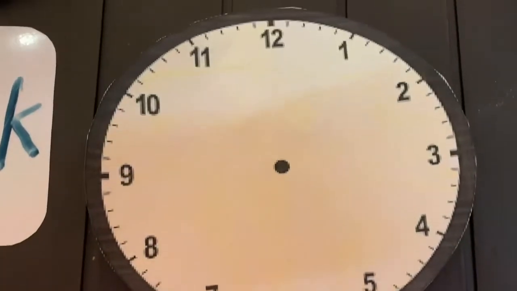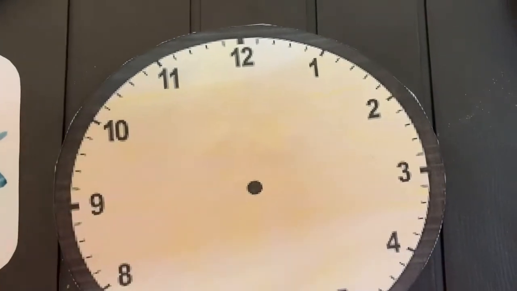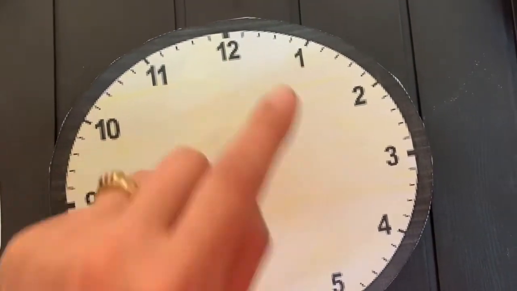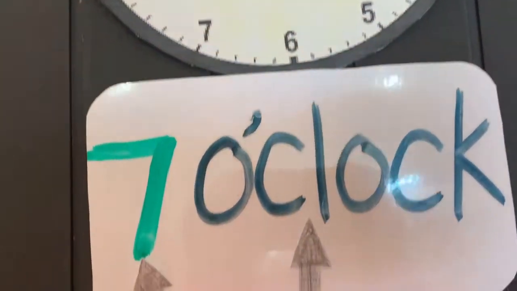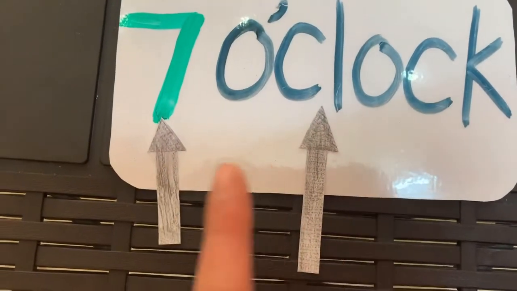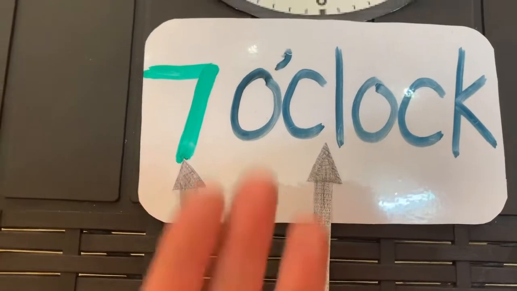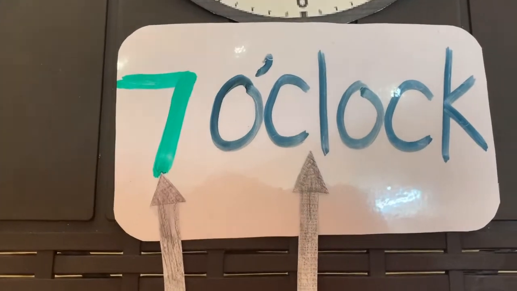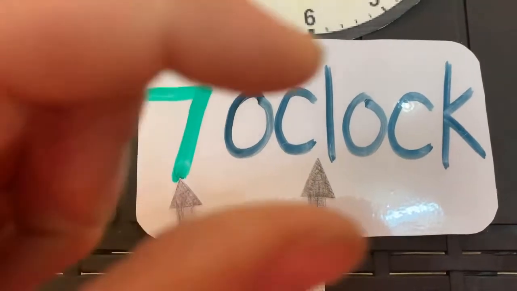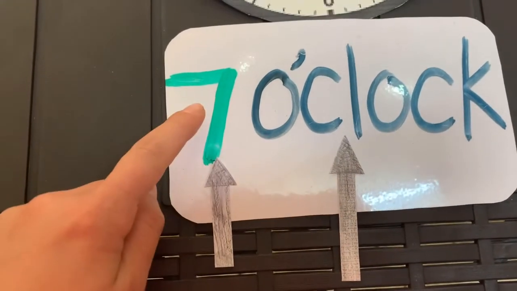This is a clock. It has numbers from 1 to 12. Let's see where we are going to put the hands. These are the hands of the clock. This is my hand, and these are the hands of the clock. We go to the small one first, which is number 7.